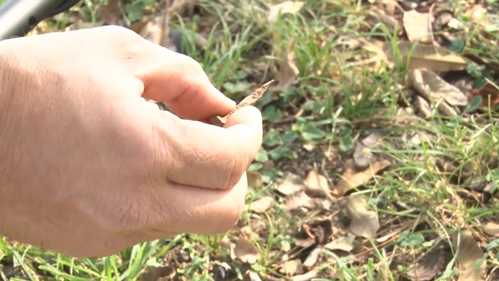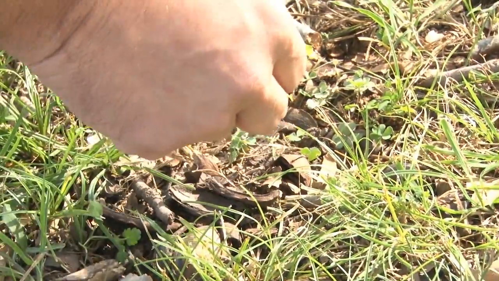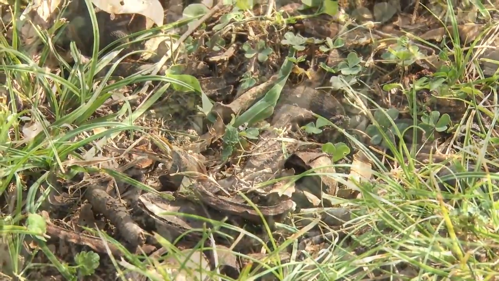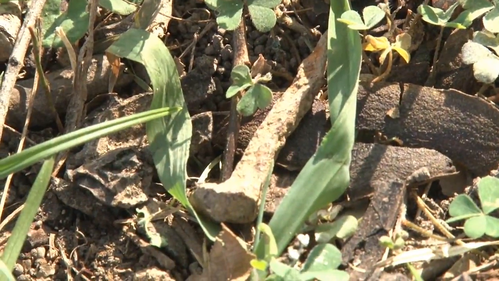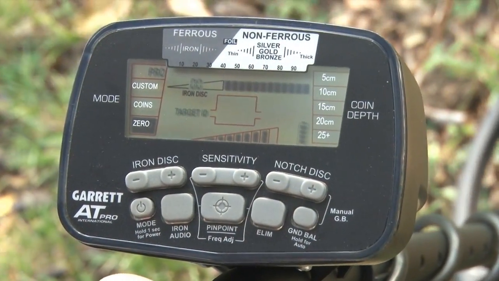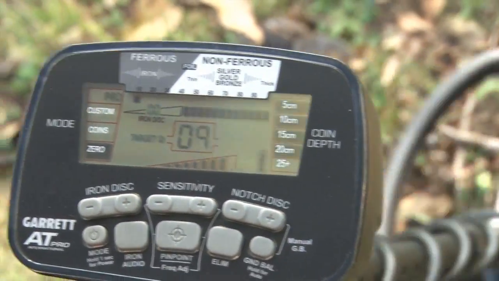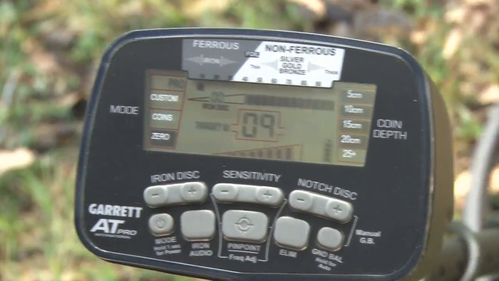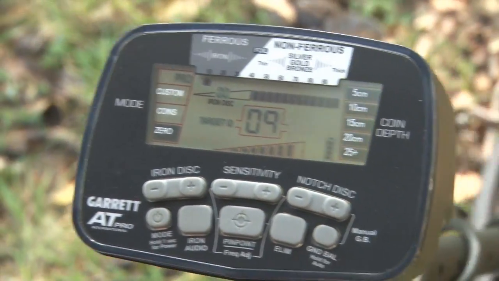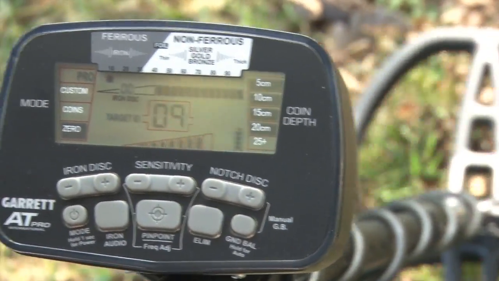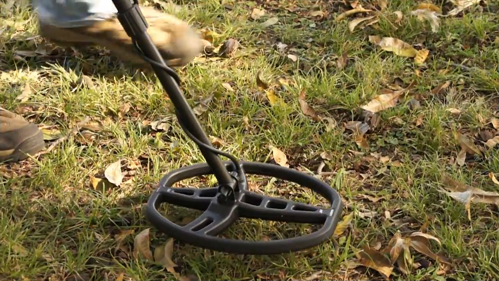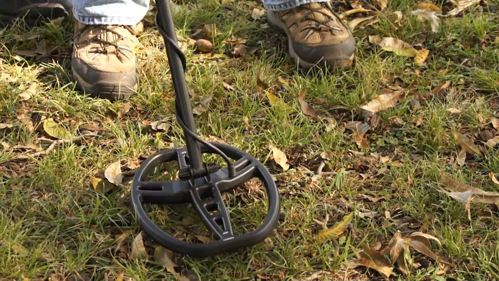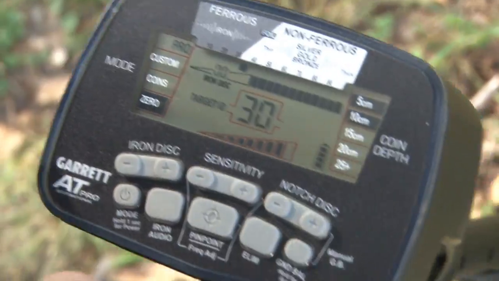To demonstrate how an iron target's orientation can change its target ID, let me scan over this rusty nail. Scanned parallel to the center line of the DD coil, it reads between 7 and 10. However, if I approach the same nail with it perpendicular to the center line of the DD search coil, the same target reads as high as 33.